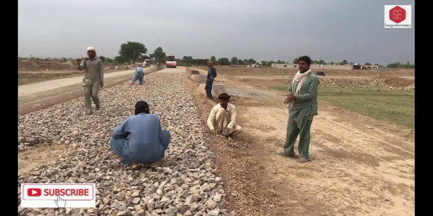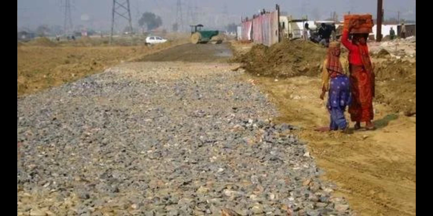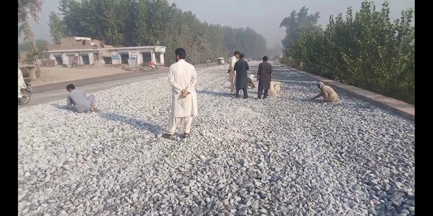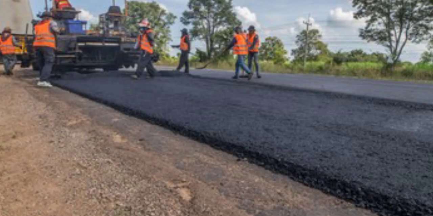Step 5. Base layer. Machines spread and compact the base material. The base layer provides additional support. Materials like water-bound macadam (WBM) or asphalt-treated base are used. This layer is compacted to form a strong, stable platform for the next steps.